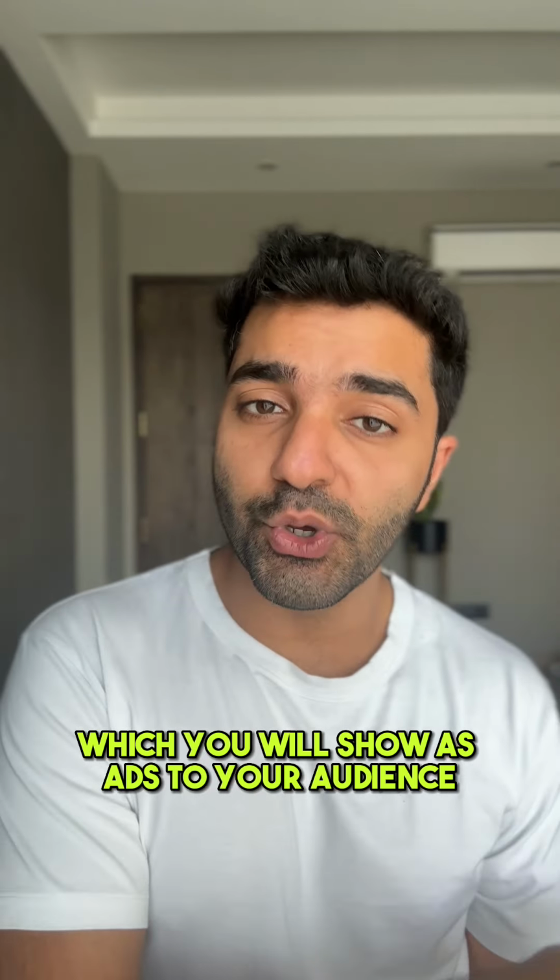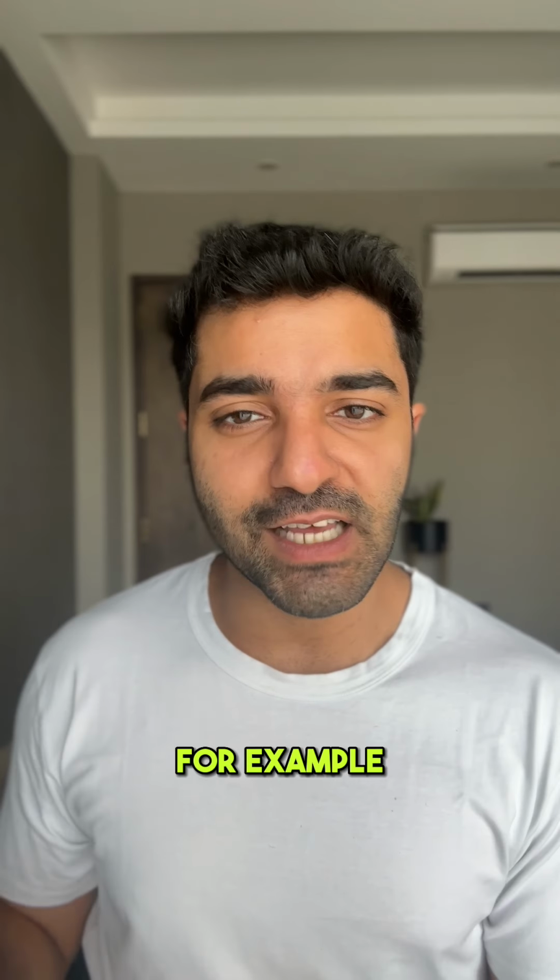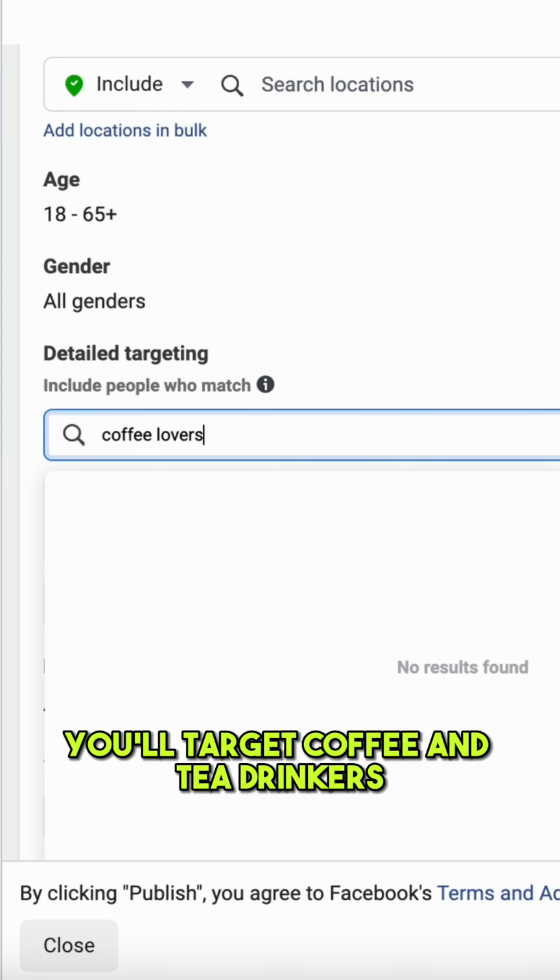Step 4 is the boss step, which is running ads for your product. You will do that mainly by Facebook and Instagram, where you can target specific group of people to buy your product. For example, if you're trying to sell a mug, you'll target coffee and tea drinkers.